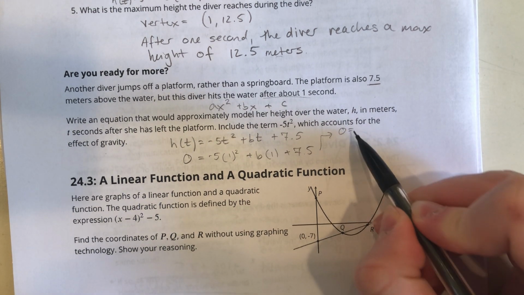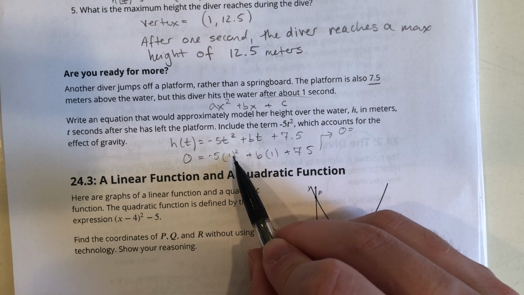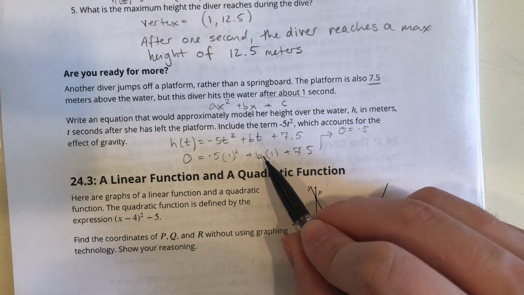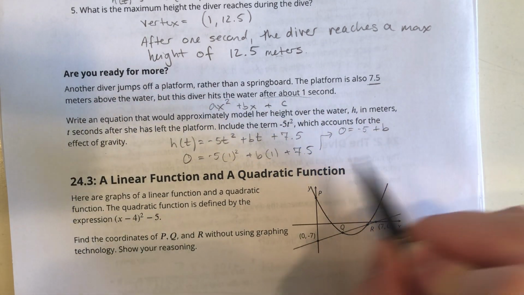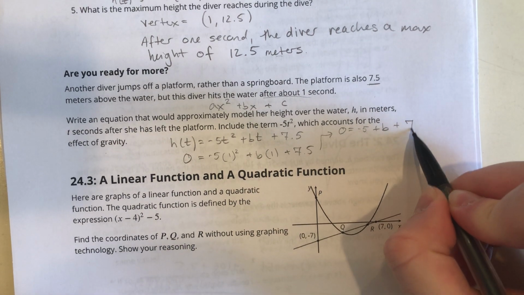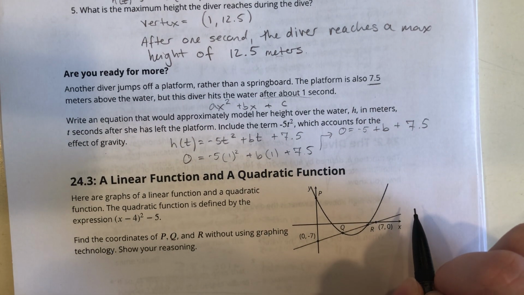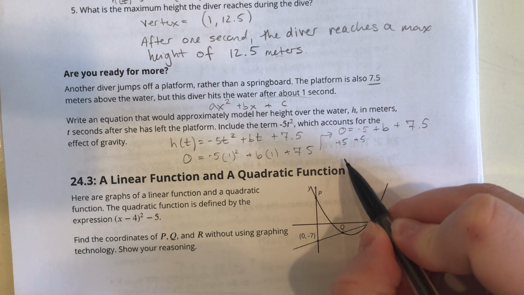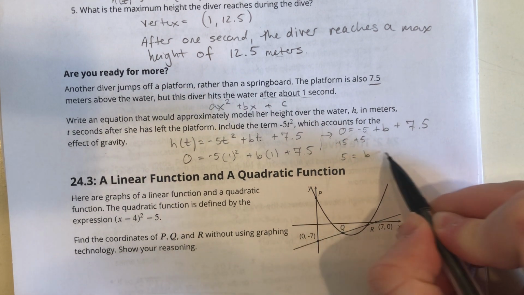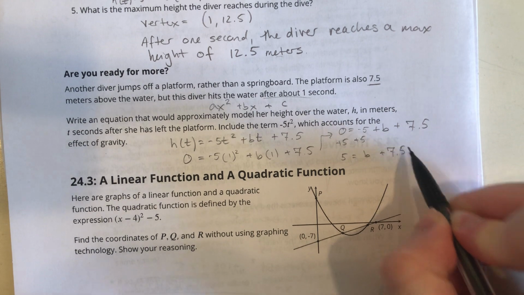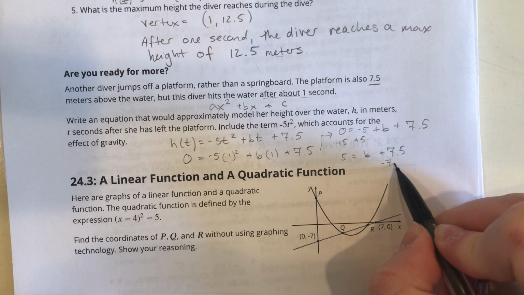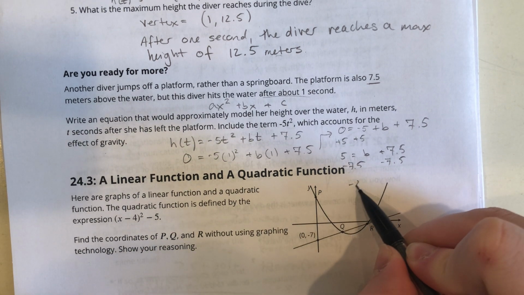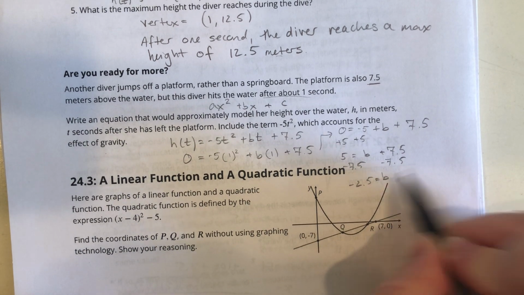We still get 0 equals 1 squared is 1. So 1 times -5 is just -5. B times 1 is just b. And then that'll be 7.5. So to get b alone, I add 5 to both sides first. And I get 5 equals b plus 7.5. Then lastly, I'm going to subtract 7.5 from both sides. And we get -2.5 equals b.